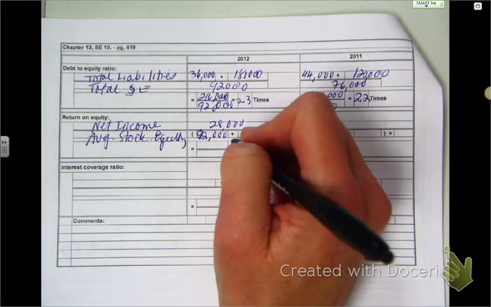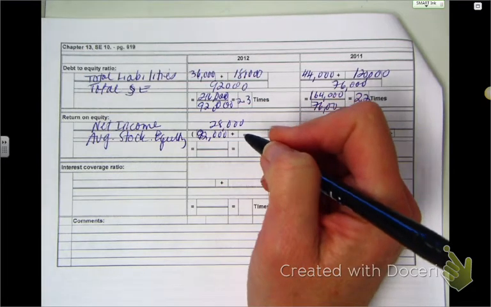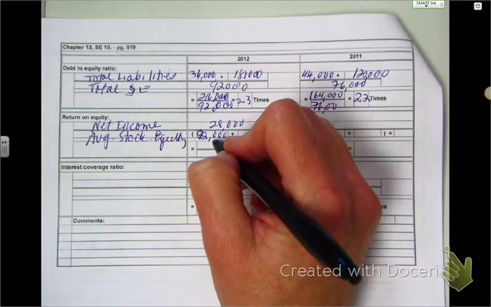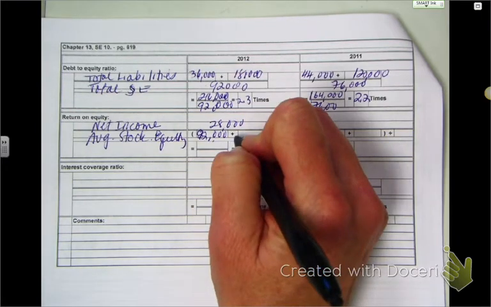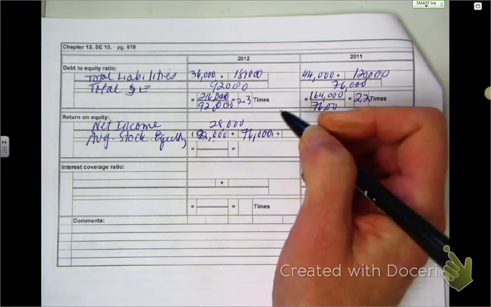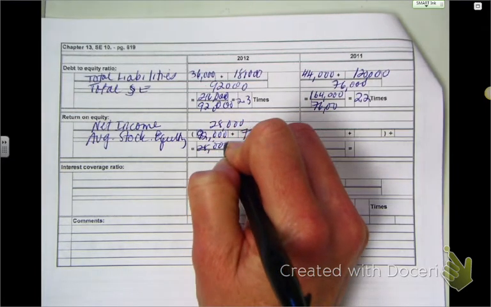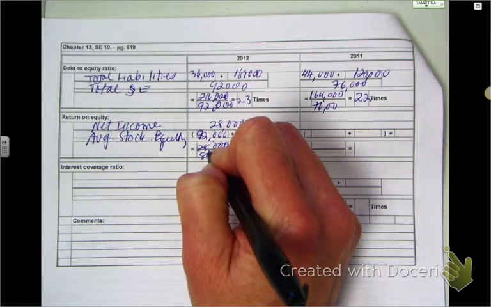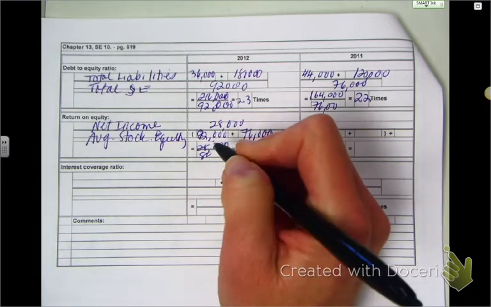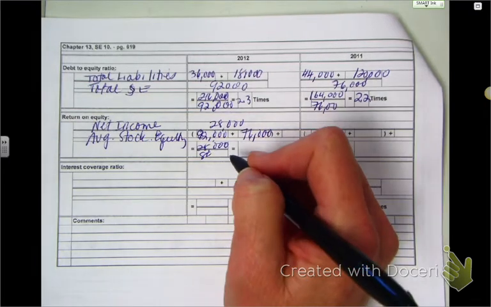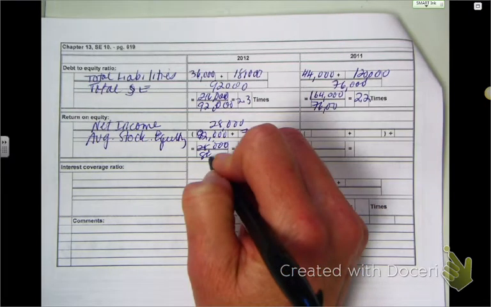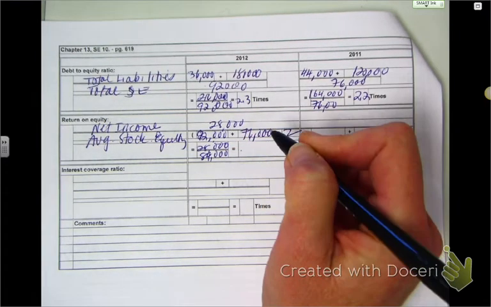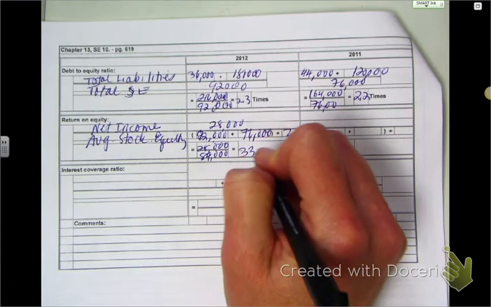So actually, I think I just put this number in. I should have put the beginning number in here. That's the ending number, so sorry. And 76,000 is the beginning number. So that makes 28,000 over 84,000, and that would be 33.3%.